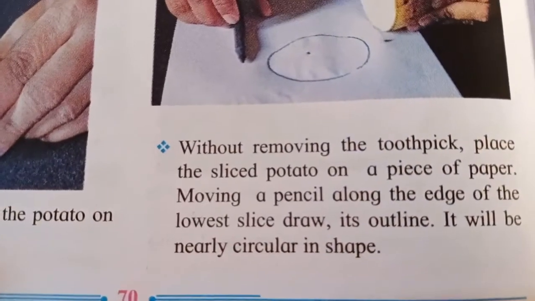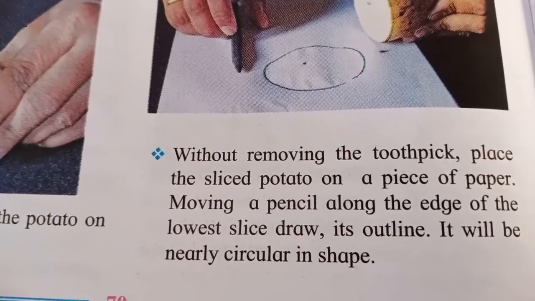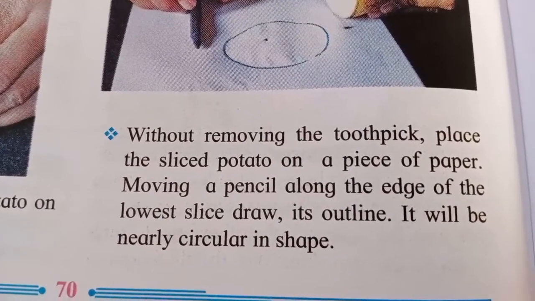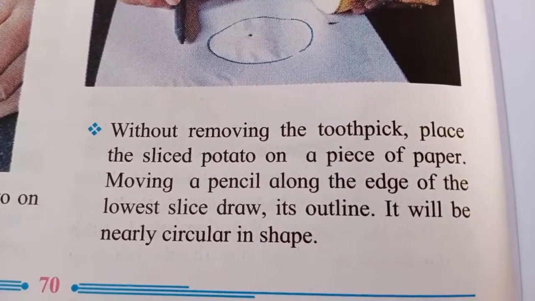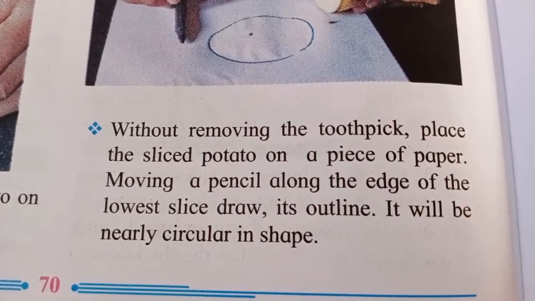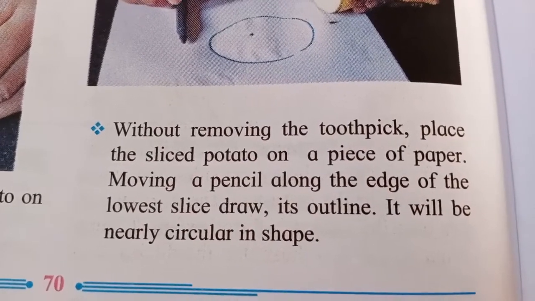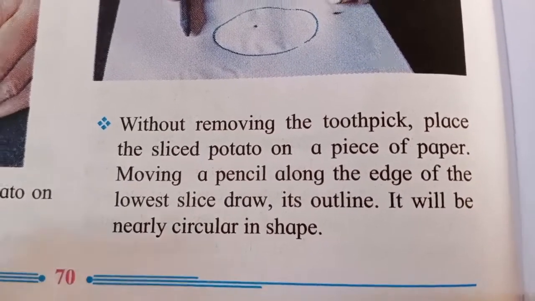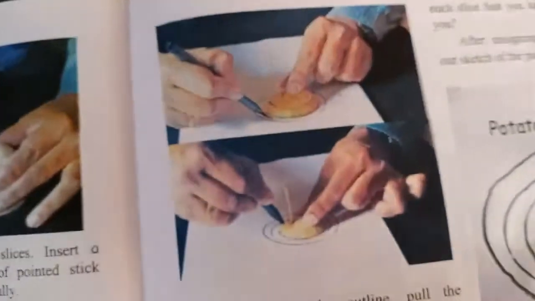Now without removing the toothpick, place the sliced potato on the piece of paper. Moving a pencil along the edge of the lowest slice, draw its outline. It will be nearly circular in shape.